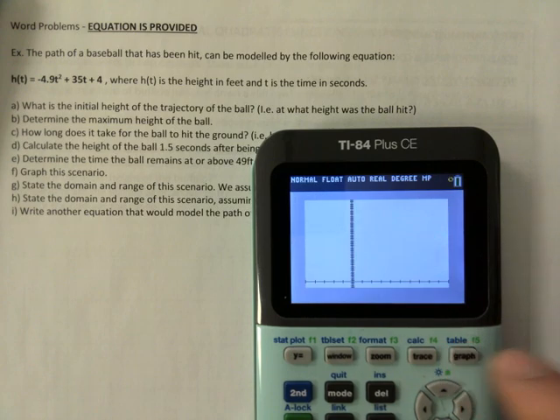Let's see what it looks like. It's a pretty good graph. So if you see it, you're fine. Okay, that's all I'm going to say here. If you see it, you're fine.